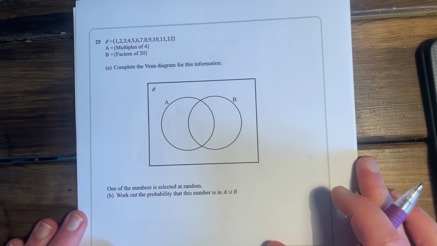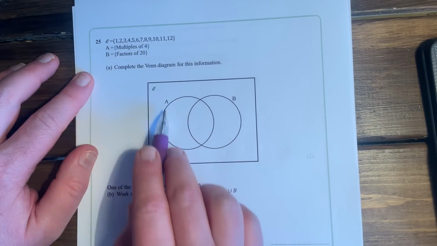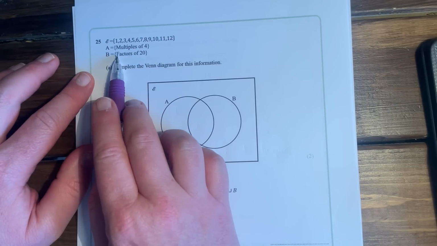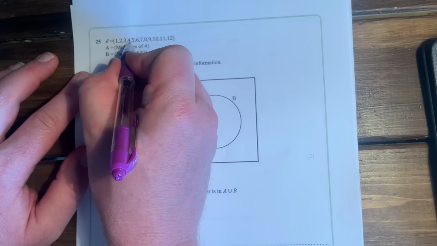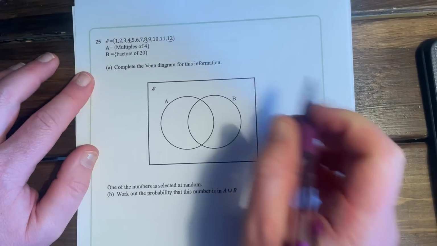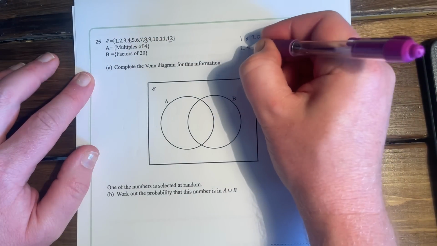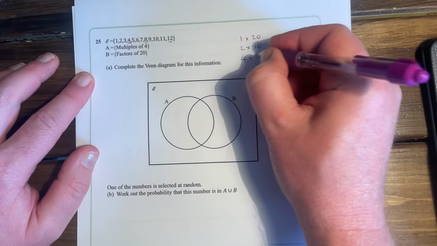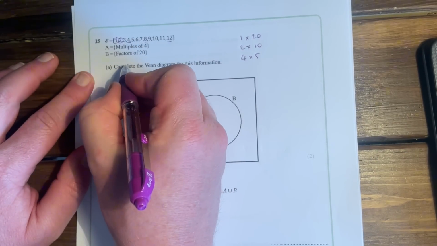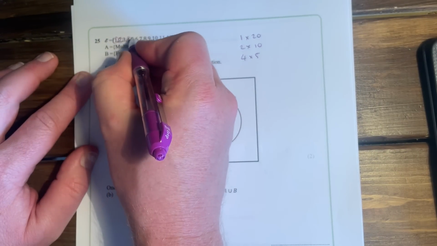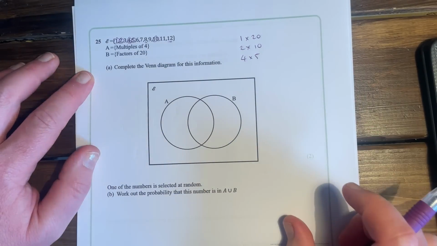Question 25, a Venn diagram. So it says put the multiples of 4 into circle A and put the factors of 20 into circle B. So multiples of 4 would be 4, 8 and 12. Factors of 20, that's 1 times by 20, 2 times by 10 and 4 times by 5. So you've got 1, 2, 4, 5, 10 and 20, which is not on there.